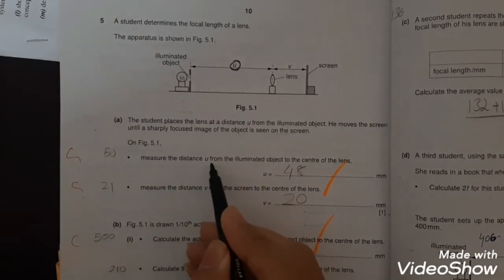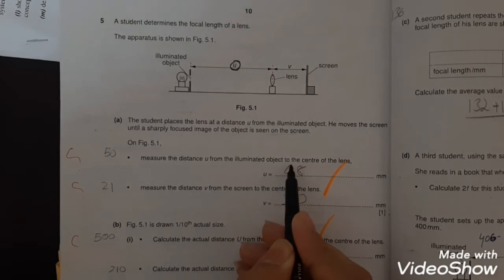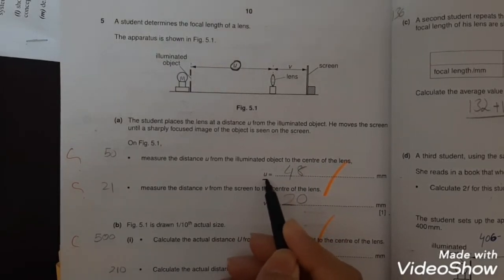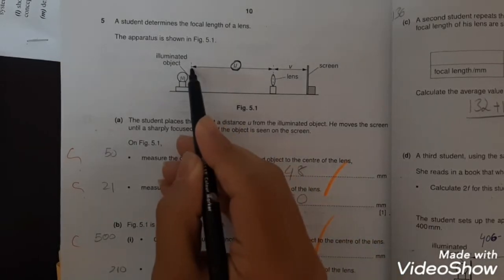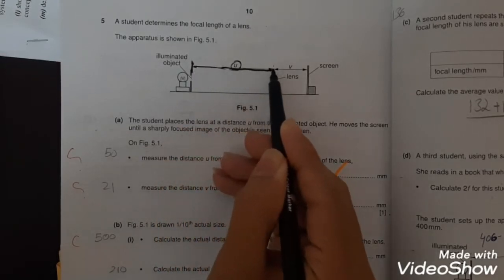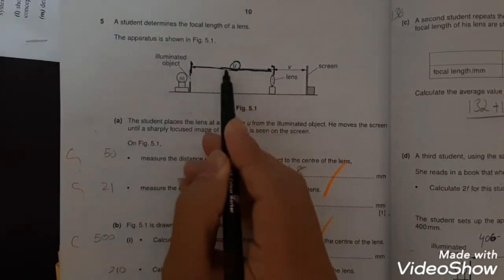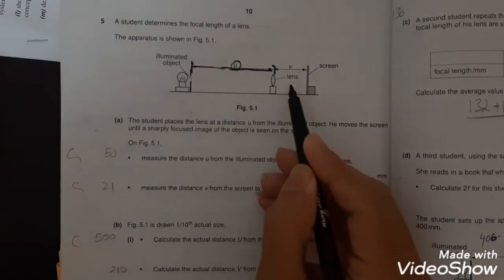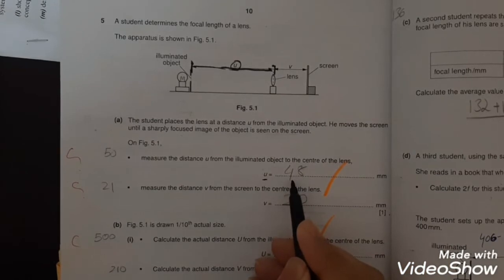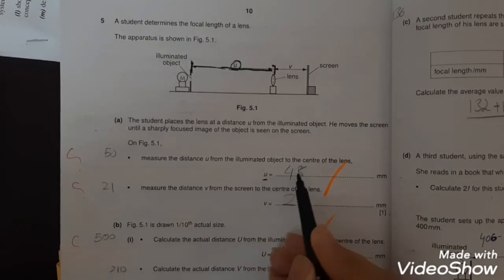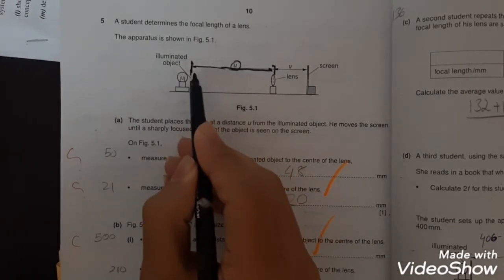Measure the distance u from the illuminated object to the center of the lens. So we had to calculate the distance of u. So you will use a ruler and measure the distance from here up till here, and then the distance between the illuminated object and the lens is 48 millimeters or 50 millimeters, because 0.2 is the difference between accuracy.